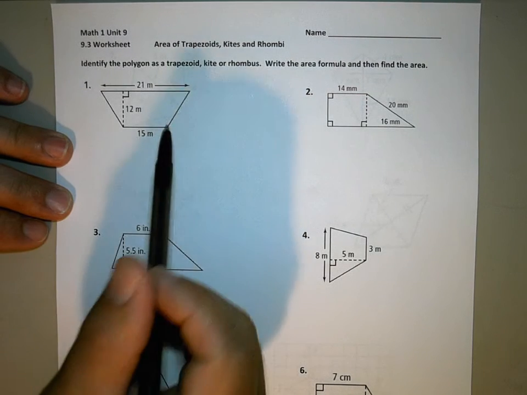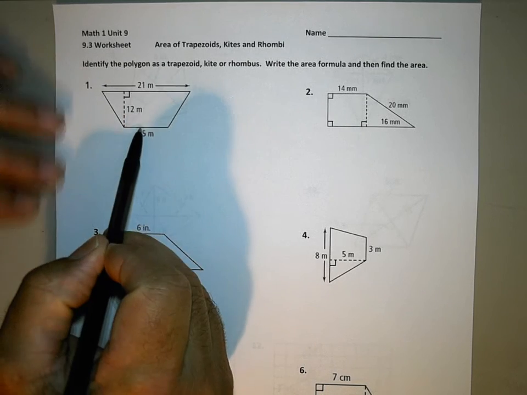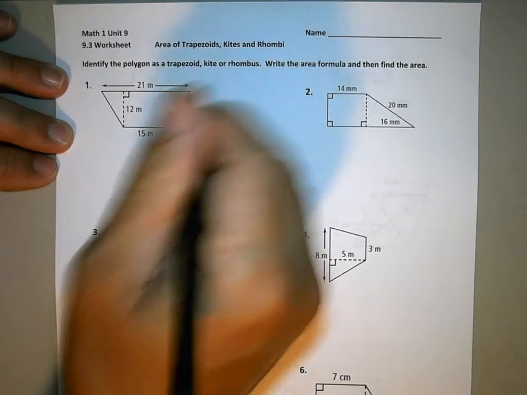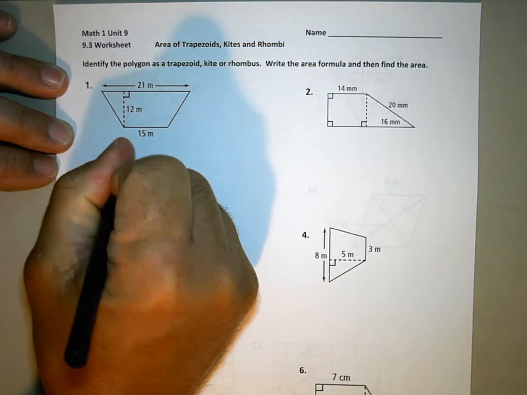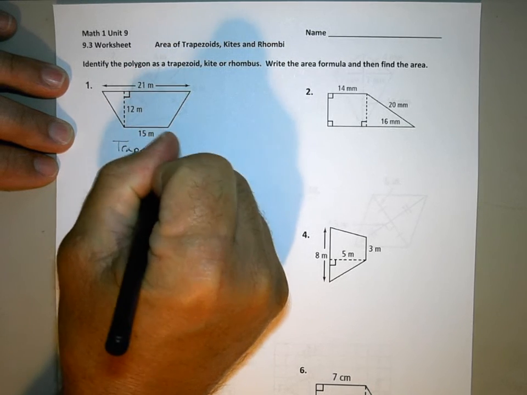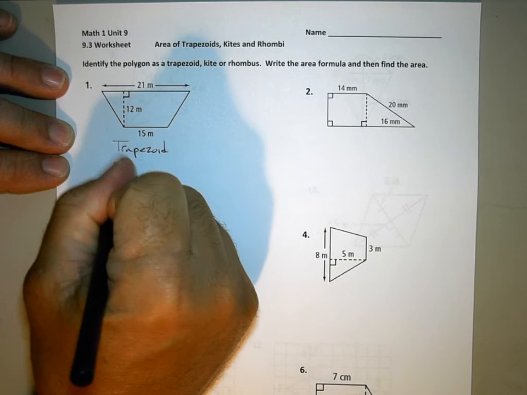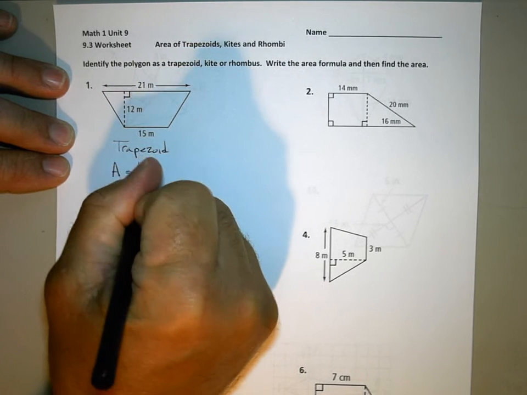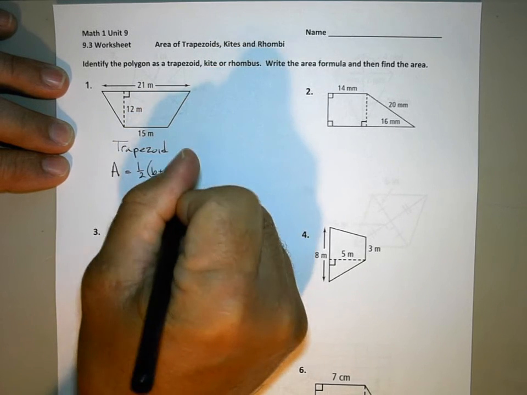Okay, so you remember that a trapezoid has one set of parallel sides, and this is a trapezoid right here. The formula to find the area of a trapezoid is area equals 1/2 base 1 plus base 2 times the height.